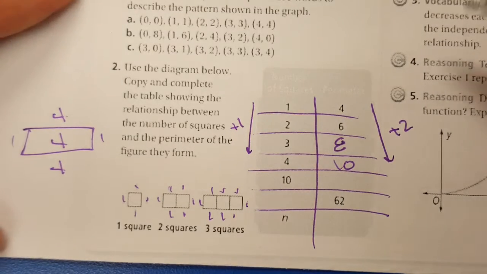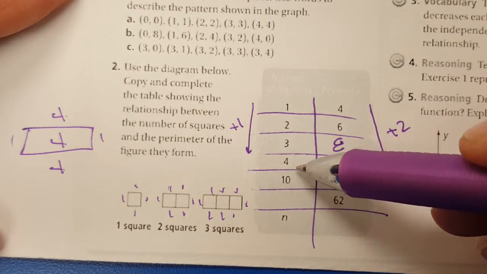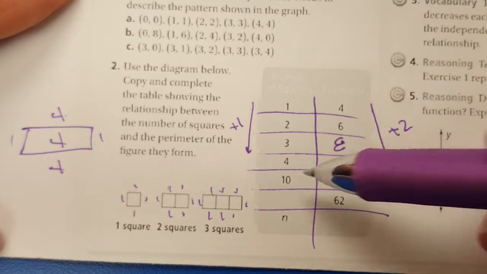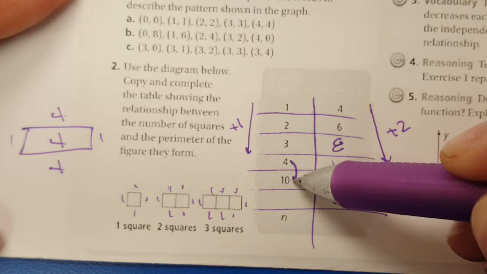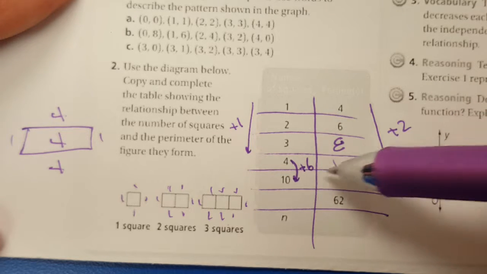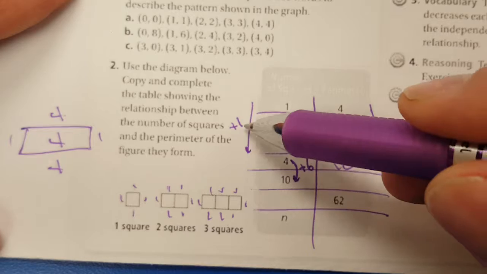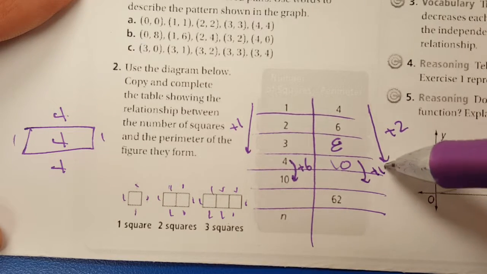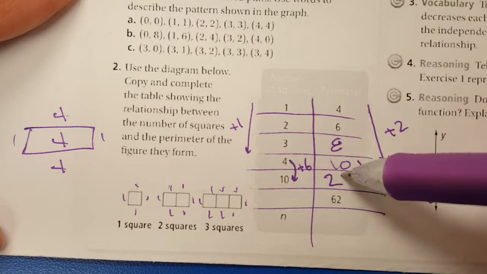All right, so now I'm going to cheat a little bit because it skips all the way to 10. Okay, so watch this. Every 1 that changes over here, you get 2 over here. Going from 4 to 10, that's a plus 6 move. Guess what? If it's a 1 to 2 ratio, plus 6 over here means plus 12 over here. So this should be 22.